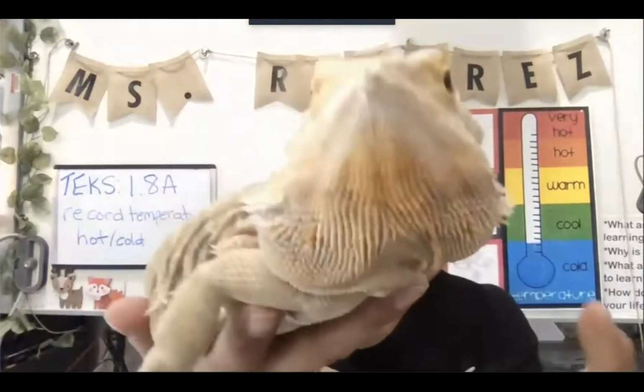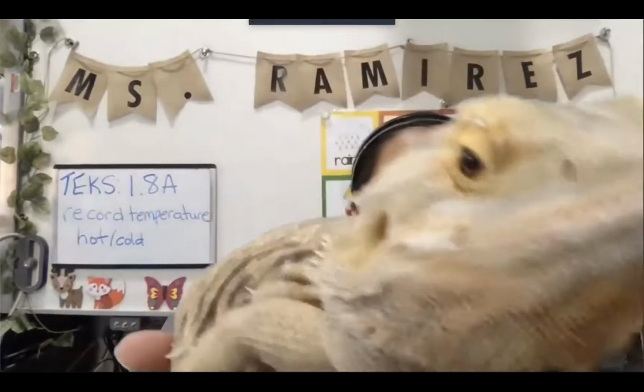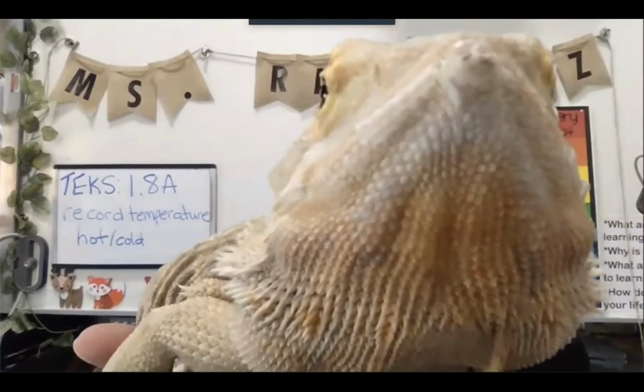Spike here is a bearded dragon lizard. So we know that he gets that name because he has a beard of skin underneath his chin. When he gets scared or mad, he can inflate that beard to make himself look really big and scary.